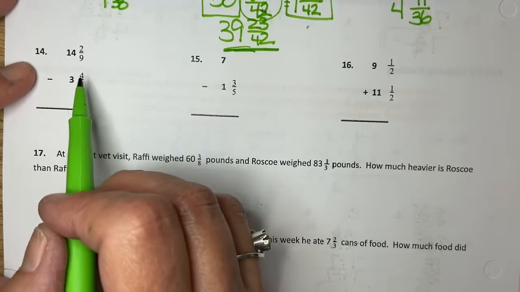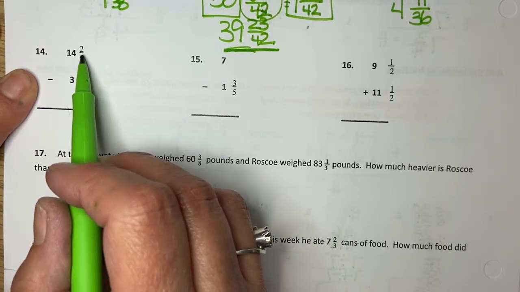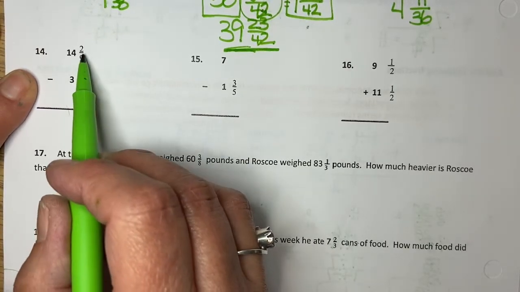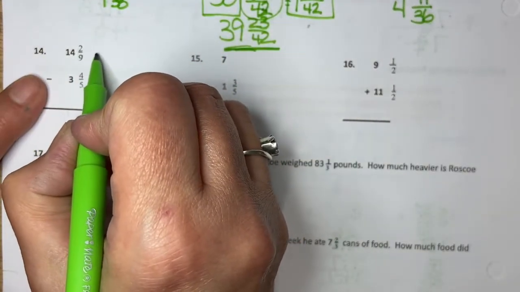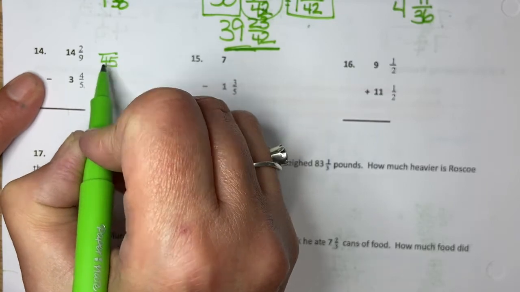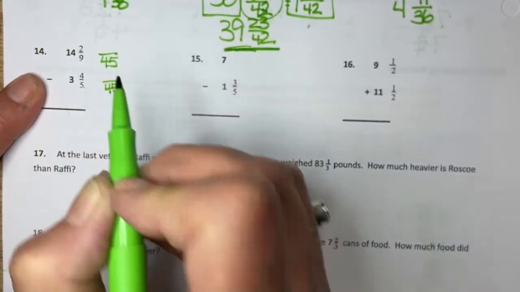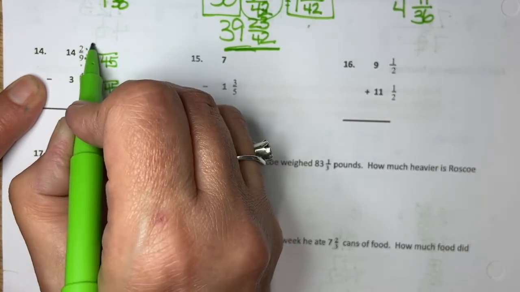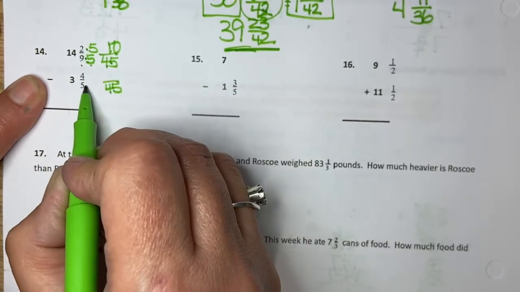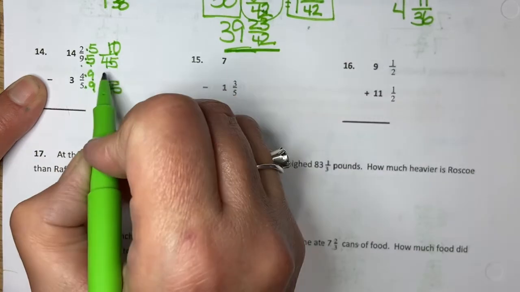All right, this one's going to be a little different because I am going to have to regroup. 2/9 is definitely less than 1/2. That's greater than 1/2, so I know that that's smaller. So even when I get the common denominator, which in this case is going to be 45, because 9 and 5 both go into 45. If I multiply 9 times 5, I have to multiply 2 times 5. I multiplied 5 by 9, so I'm going to multiply 4 by 9.